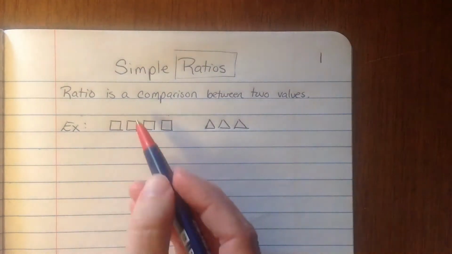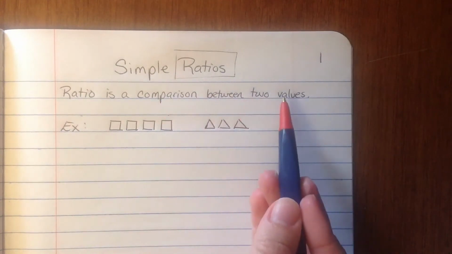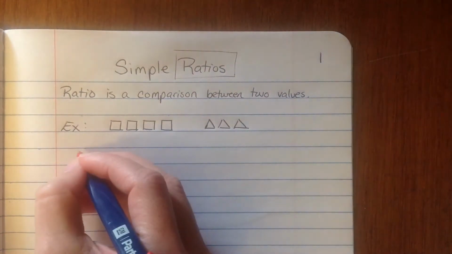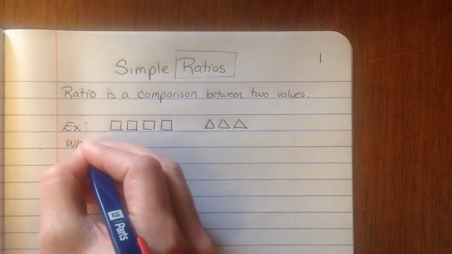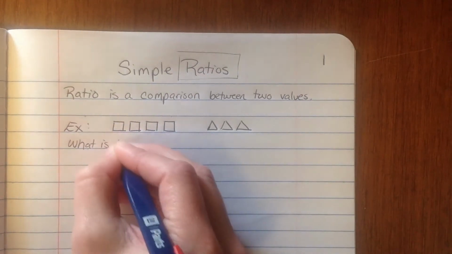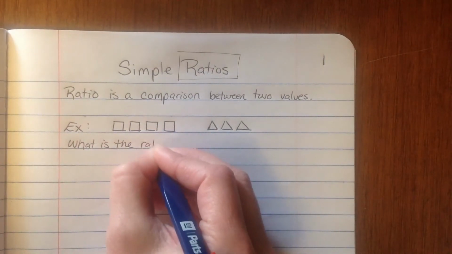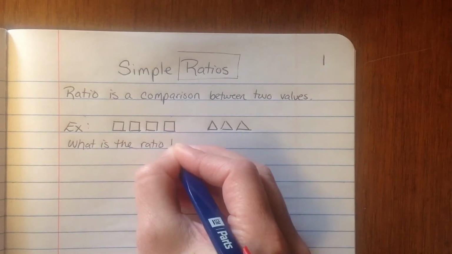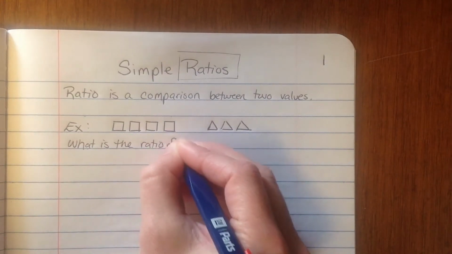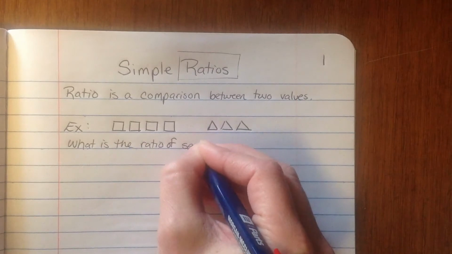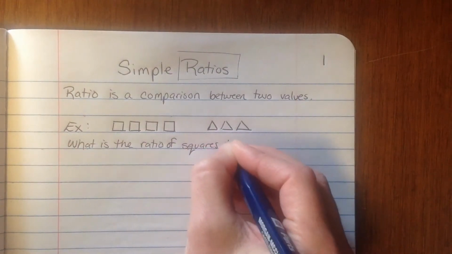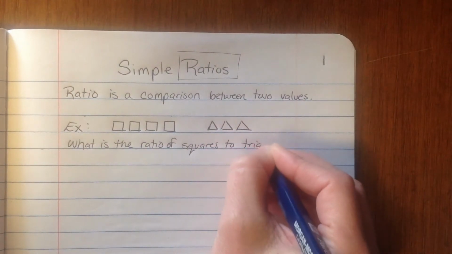And so when we're talking about a ratio, we're comparing 2 values. So what if I ask you, what is the ratio of squares to triangles?